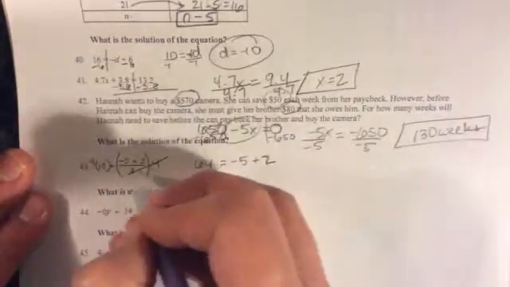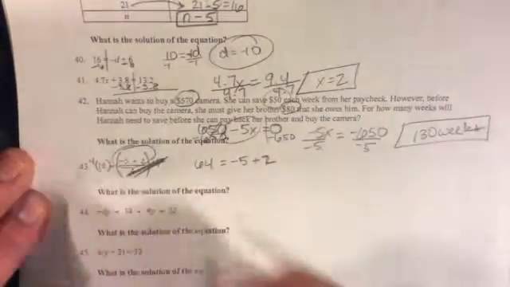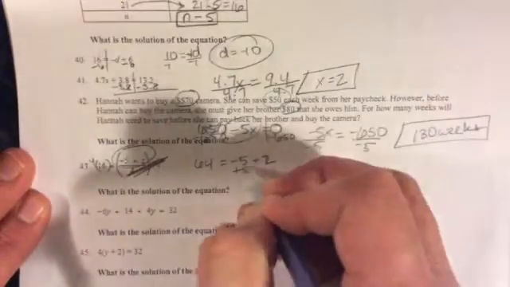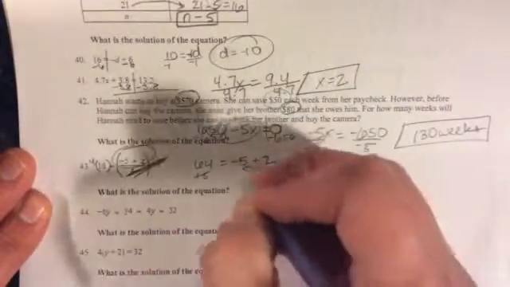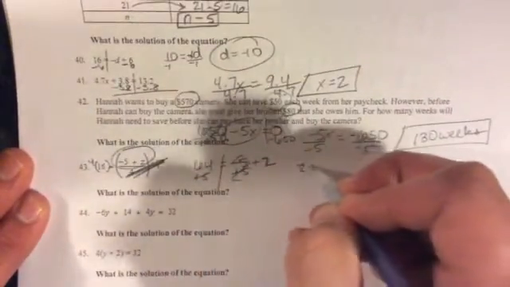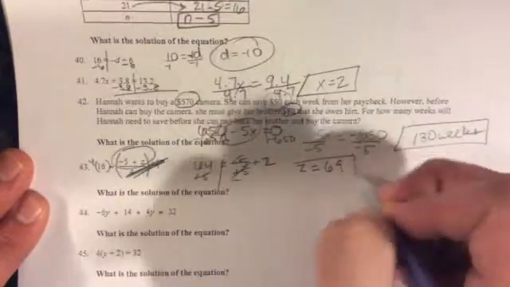And again, my 4's cancel out, which means I'm left with this part right here, negative 5 plus z. To get rid of the minus 5, I add 5. And I have z equals 69.